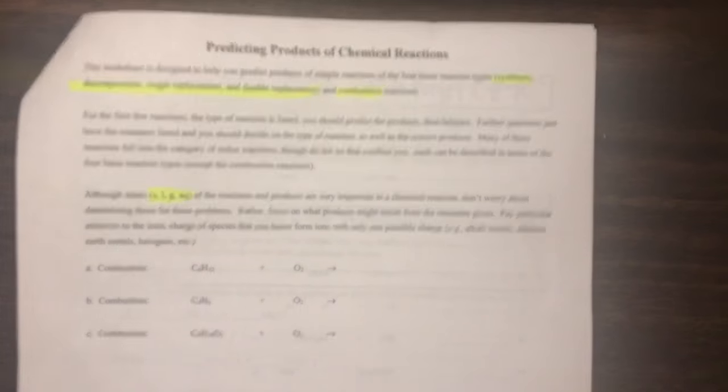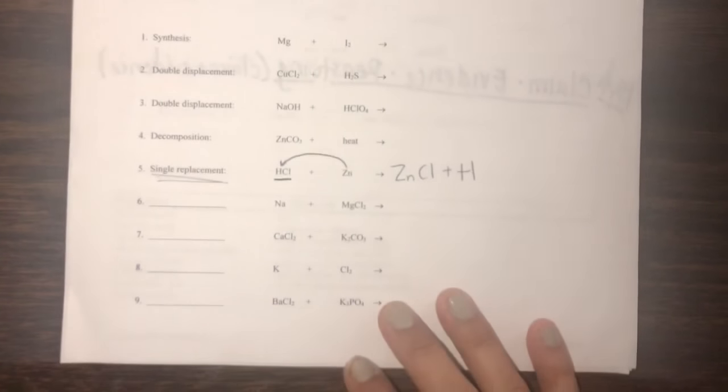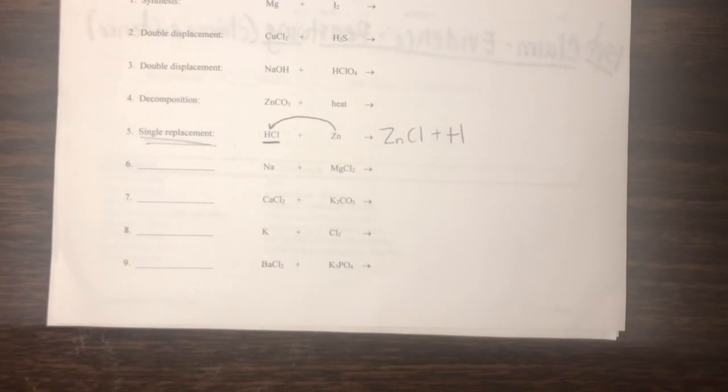Okay, it says this worksheet's designed to help you predict the products of the basic chemical reactions, the ones we've already learned: synthesis, decomposition, single replacement, double replacement, and combustion. For the first few reactions, the type of reaction is listed. You should predict the products, and then we can balance it. What we're going to do first, though, is name all of them. It starts at 6. Then we'll predict the products, and then we'll go back and balance. Doing all 3 for each problem separately can be difficult. So again, our goal here is to predict the products and name them.